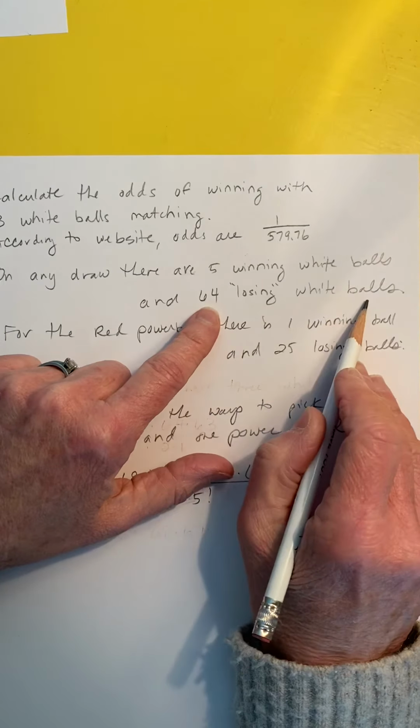For the red Powerball, there's only one red Powerball that is chosen. One of them is the winning ball on any given round, and 25 are losing balls. So, actually yes, that's right.